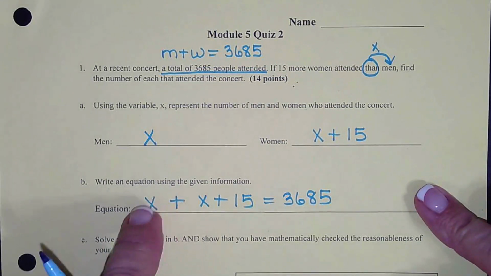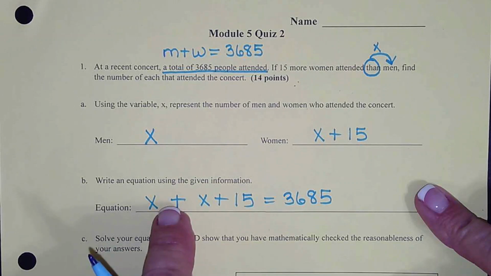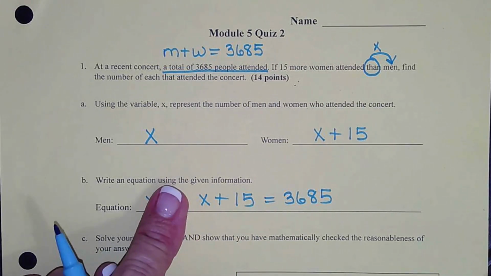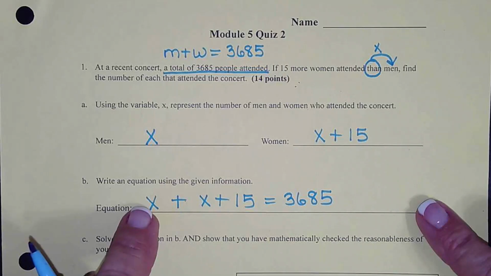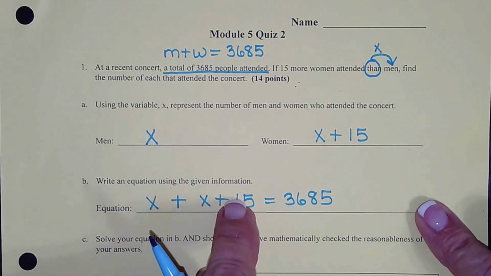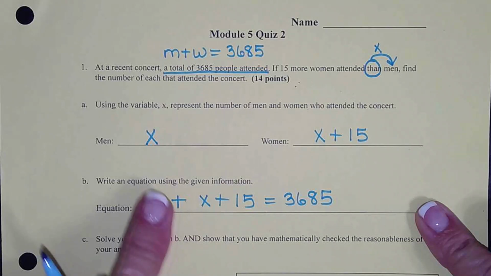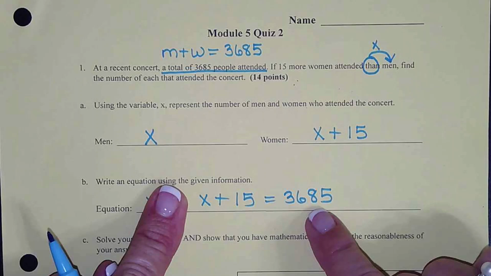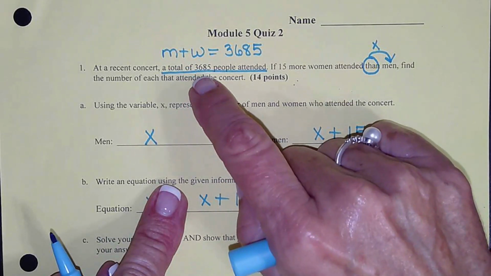No, it's men plus women. I don't know if students are afraid of having two variables in the problem, but you have to understand what it's saying. Men plus women. So you can't just write X plus 15. That means women equals this, and that says total.